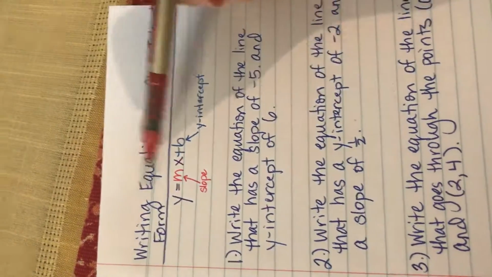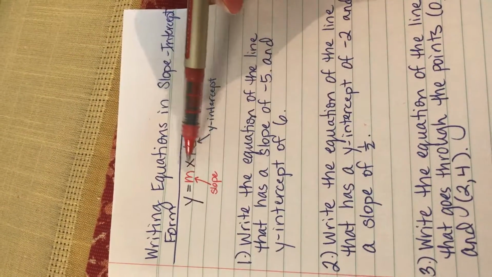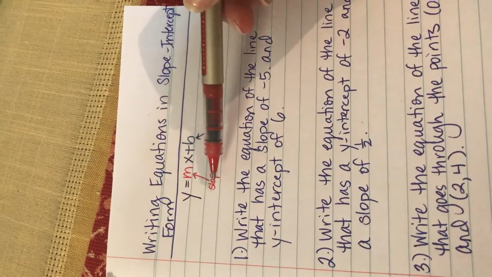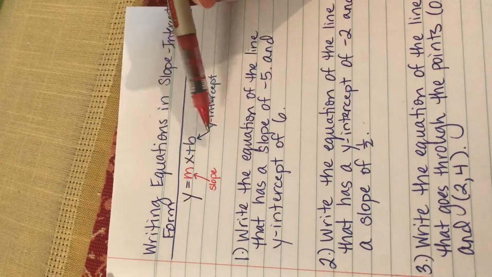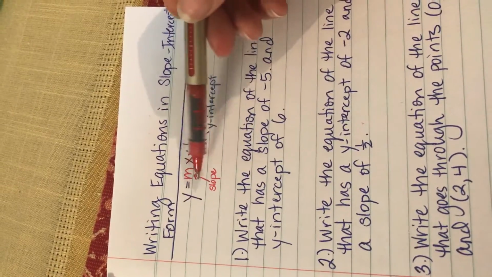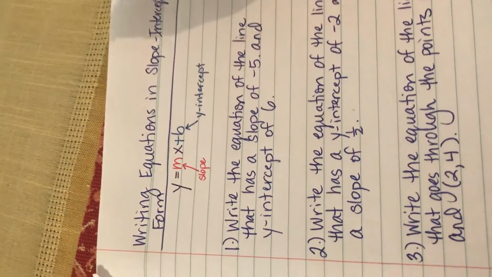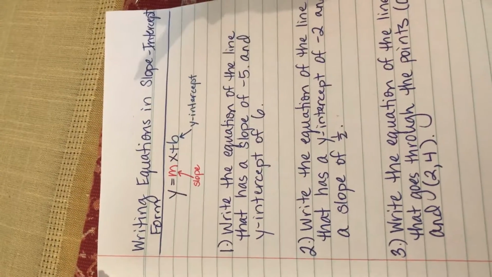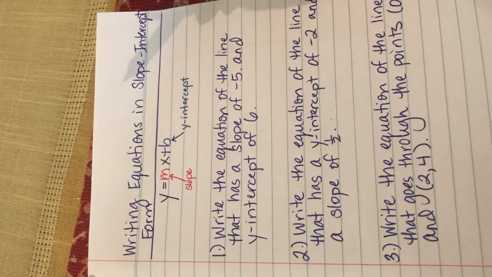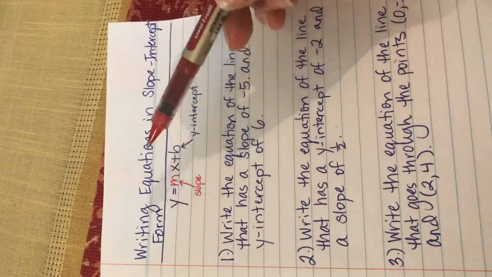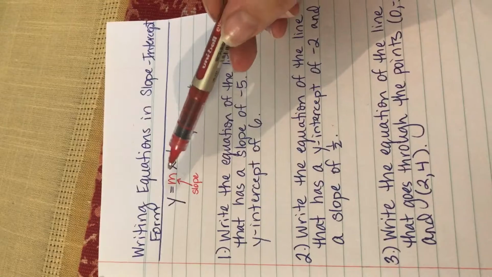Slope-intercept form though is y equals mx plus b. And we know that m stands for the slope of a line, and the b stands for the y-intercept. So I'm going to do slope in red, and I'm going to do the y-intercept in blue. The x and the y, when you're writing an equation, will stay x and y. So every equation that we write will have y equals, and they will also have an x right here.